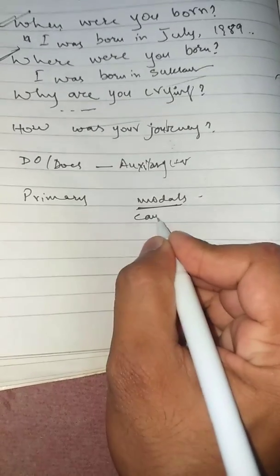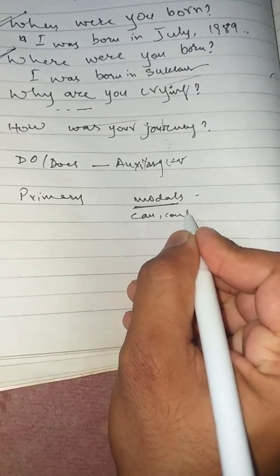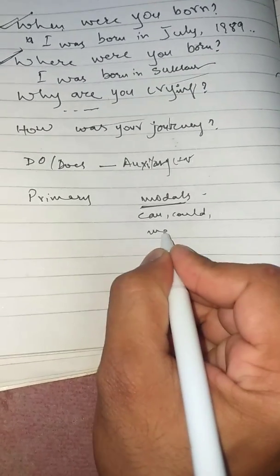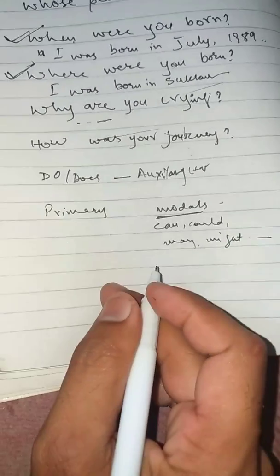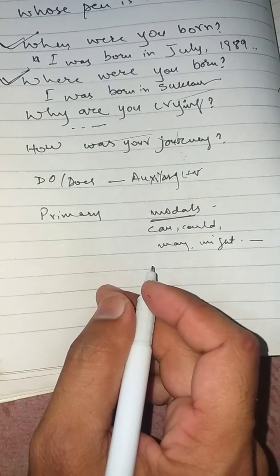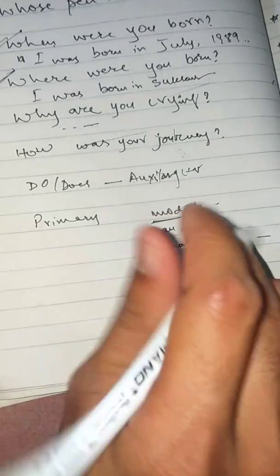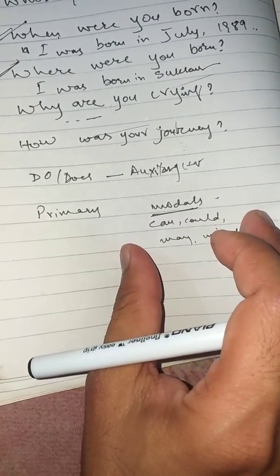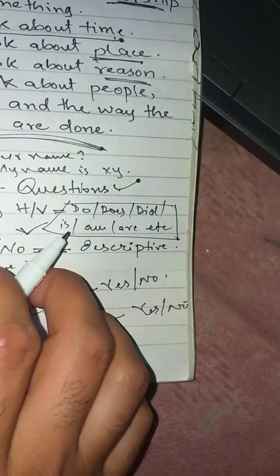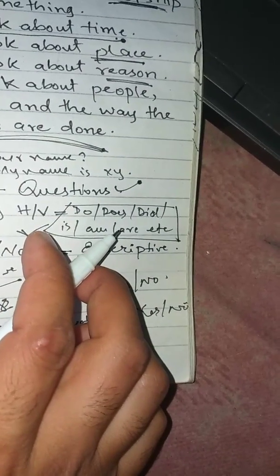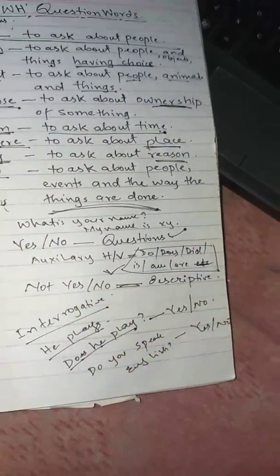So the modal verbs are really simple. We know, like can, could, may, might, and etc. Okay, so these are all the modal verbs. Except these modal verbs, the verbs that we wrote here, you can see there: do, does, did, is, am, are, okay.